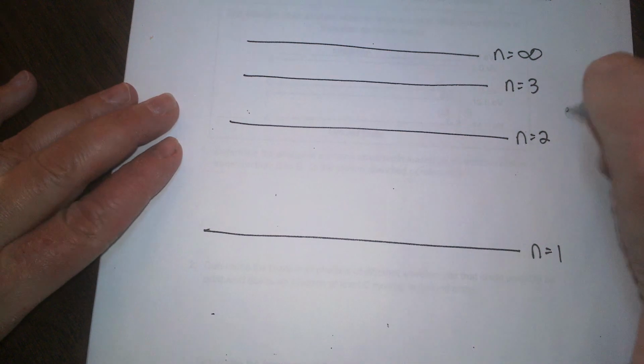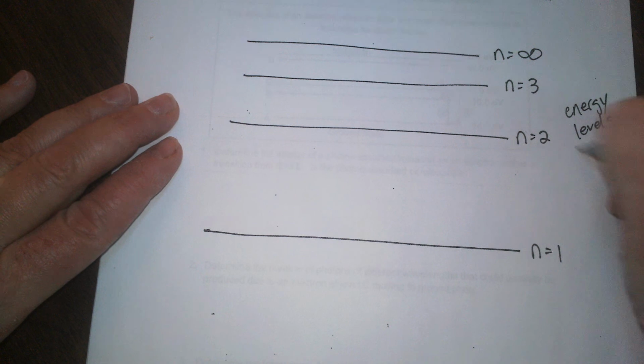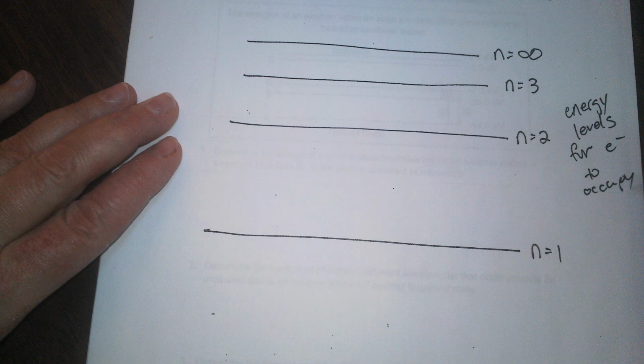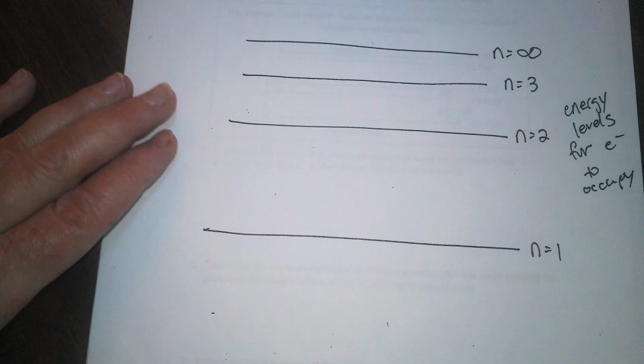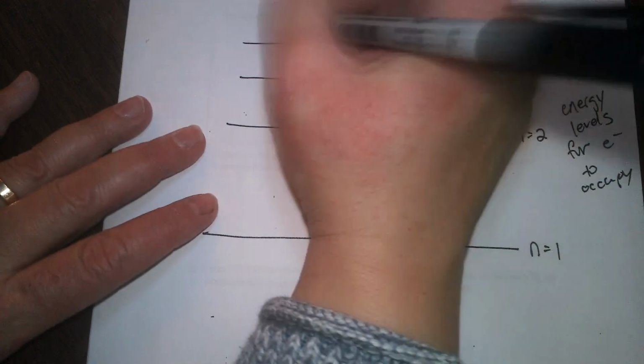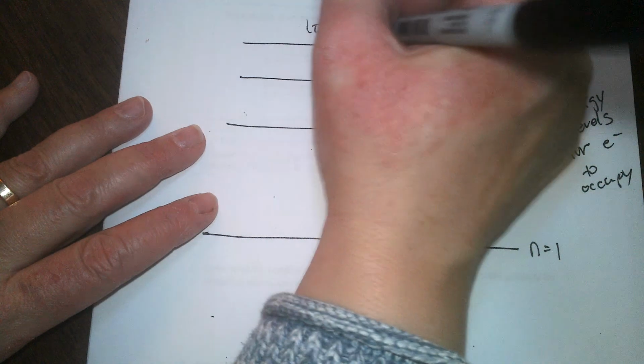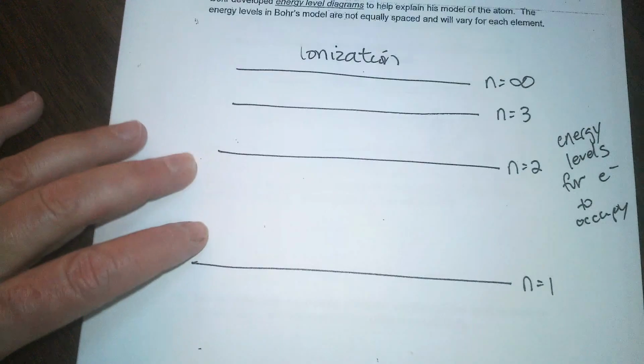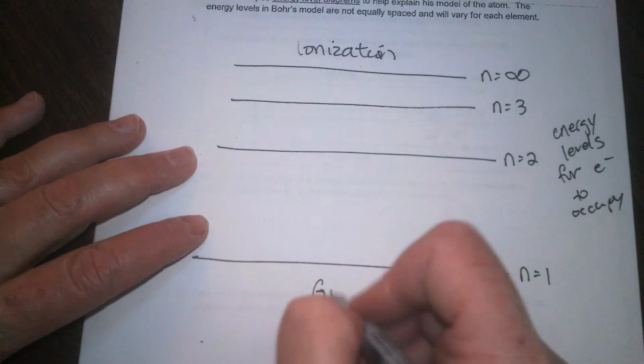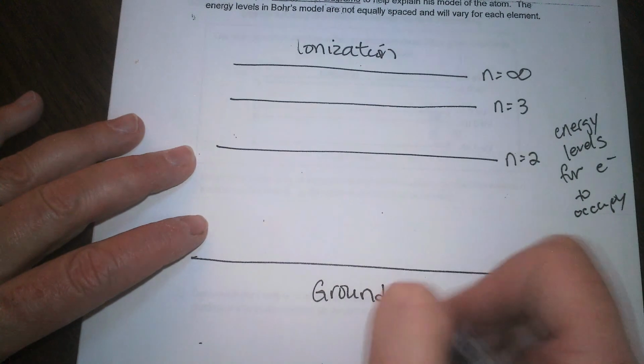That's what these are. These are energy levels for the electrons to occupy. Up here we have ionization, and down here we have what's called the ground state.